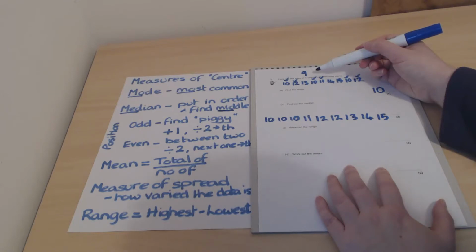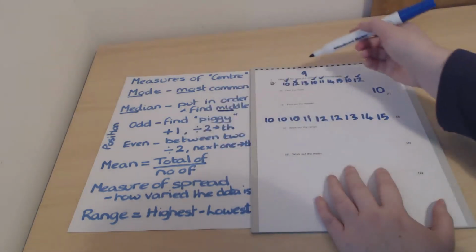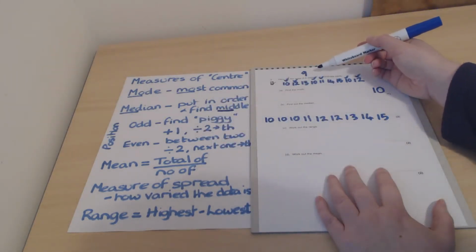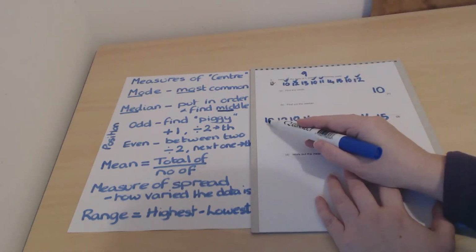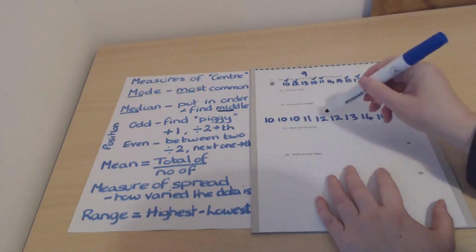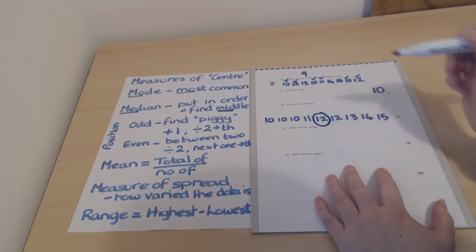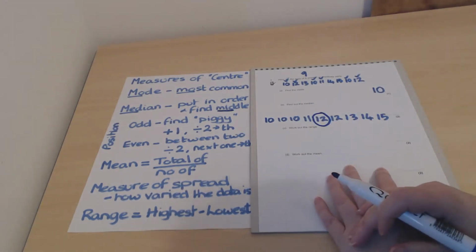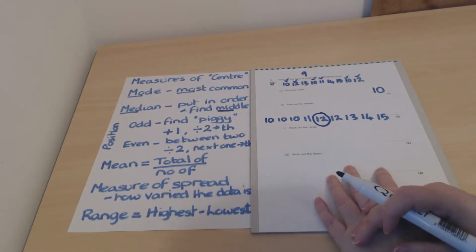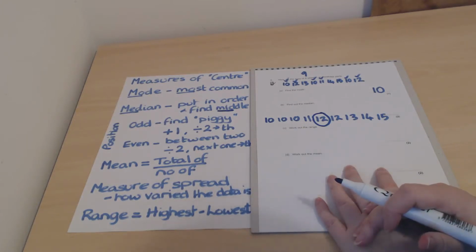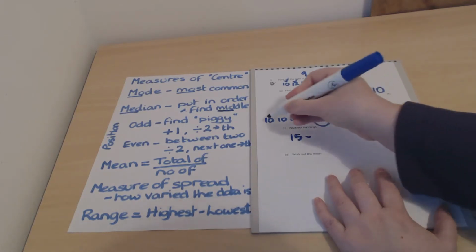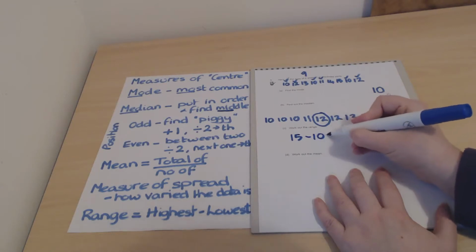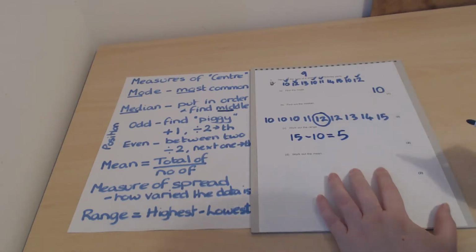So it's an odd number, so we're going to add 1 to make 10, divide by 2, that gives us 5, so we're looking for the fifth piece of data. 1, 2, 3, 4, 5, so that's our median there. Now the numbers are in order. That also helps us with working out the range, because here's the highest and here's the lowest. If we take them away, we get 5.